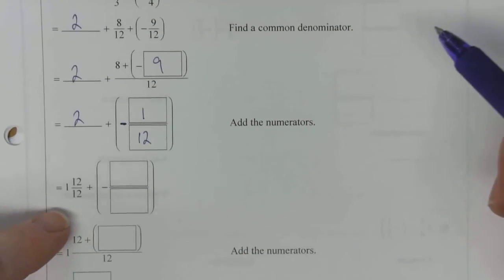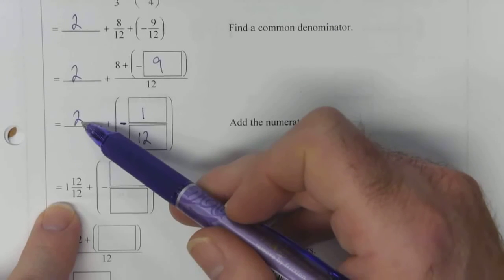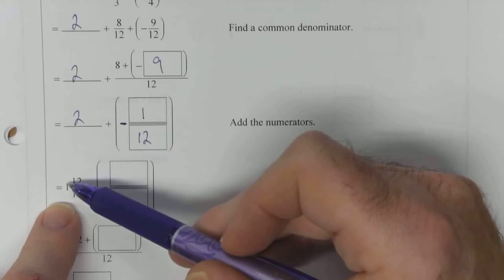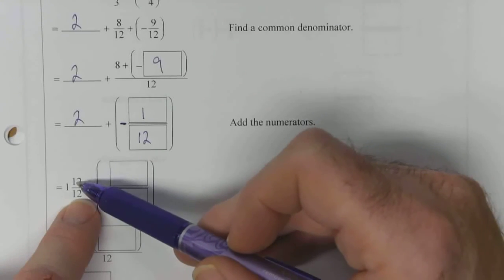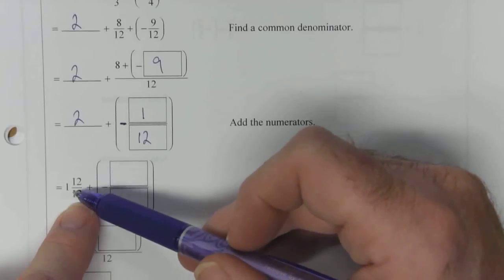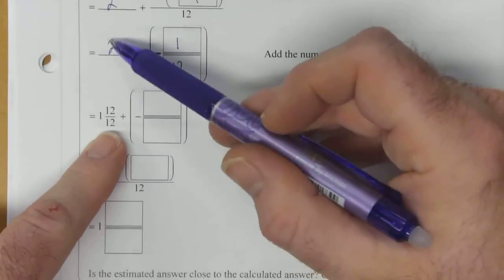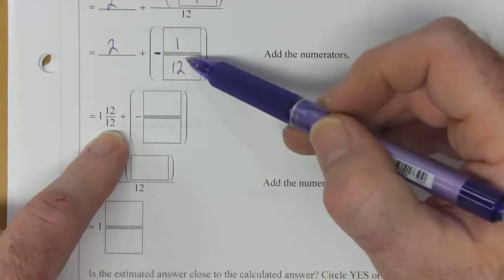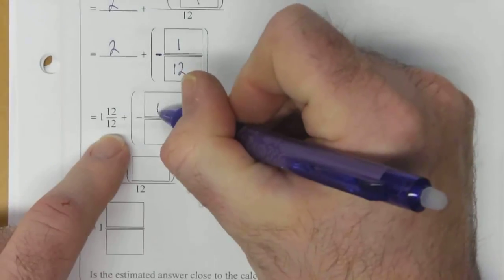Now this can get a little confusing. The number 2 is the same as one whole plus another whole that's made up of 12/12ths. This is still 2. It's a little weird looking, but it is the same value as 2. And then we're subtracting 1 over 12.